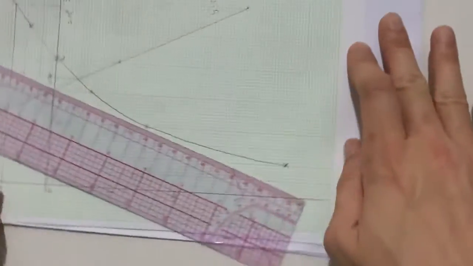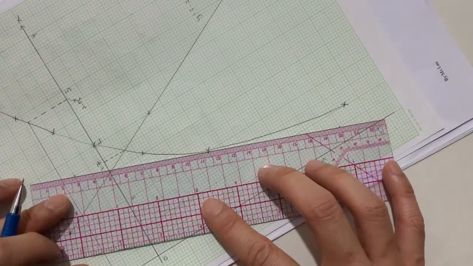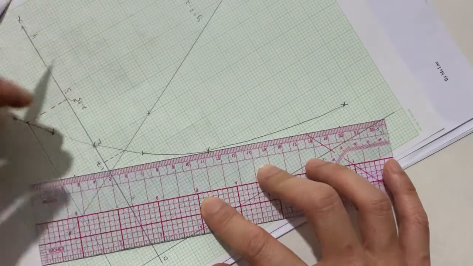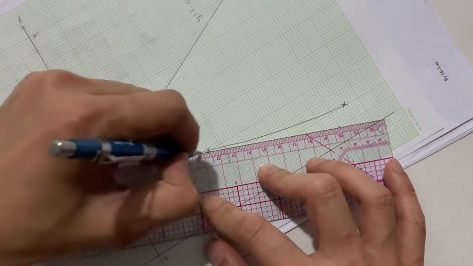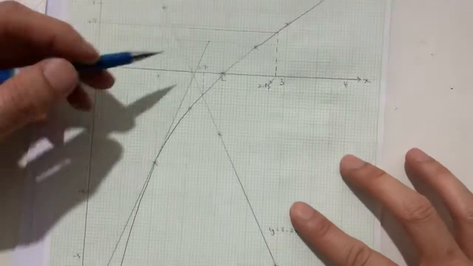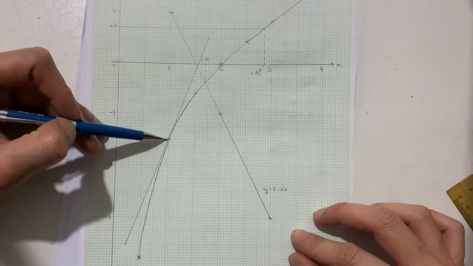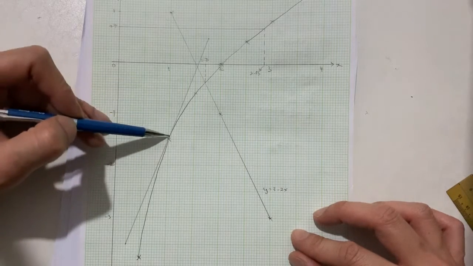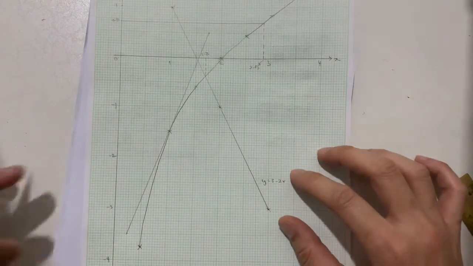Okay, so I'm going to turn this graph a little bit and adjust the line in such a way that this line will only cut the curve at one point. Okay, and this is the tangent, and the tangent line here is only meeting the curve at one point at x equals 1. So we need the two coordinates to calculate the gradient.